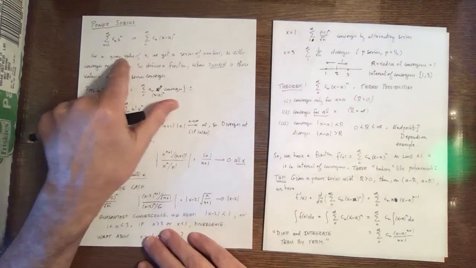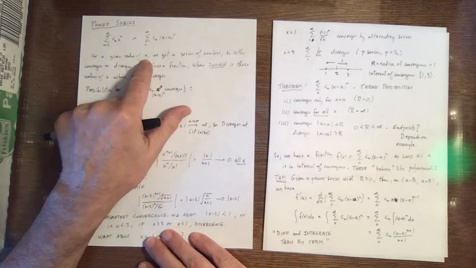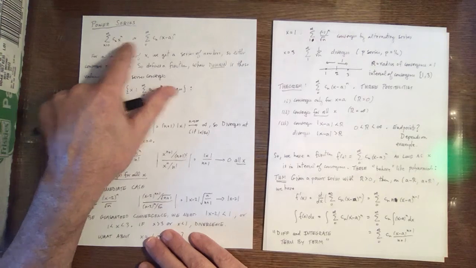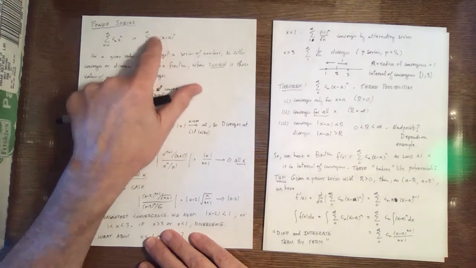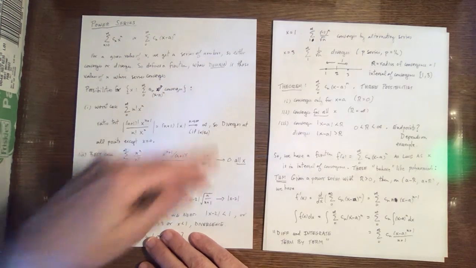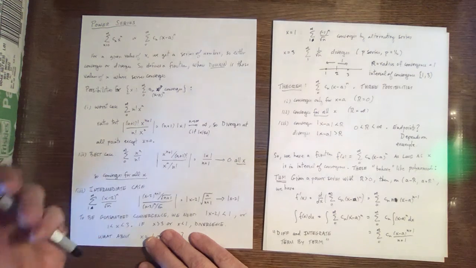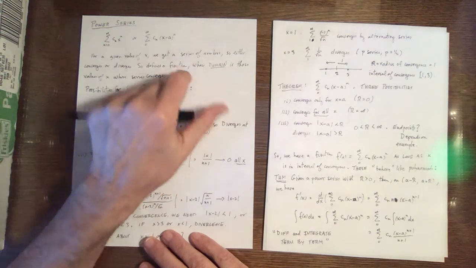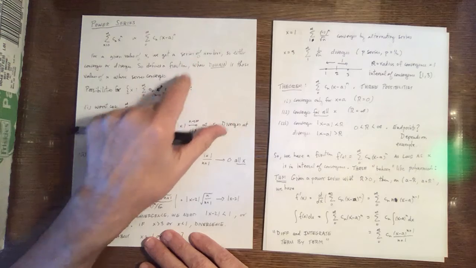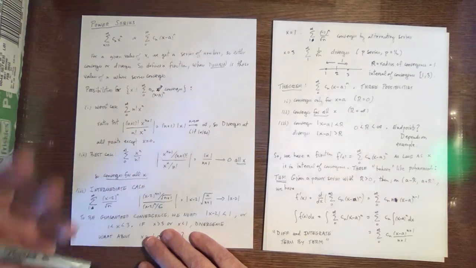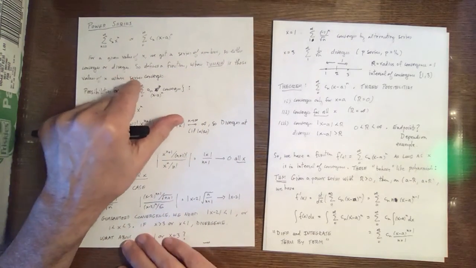Now look, if you picked a particular value of x and plugged it in here or here, then you would just get a series of numbers. So that's what we've been talking about for the last couple weeks. And so it either converges or diverges, and you have various tests and so on.